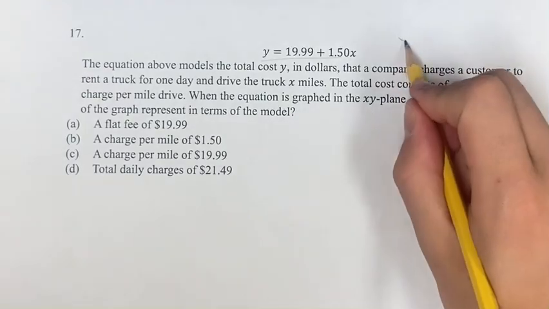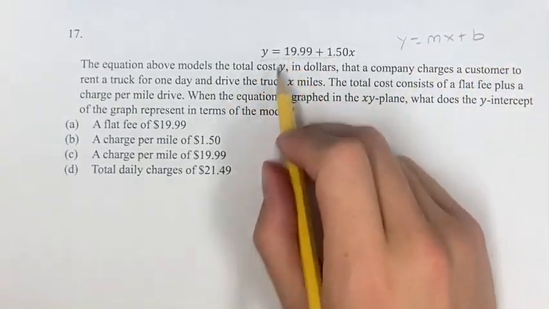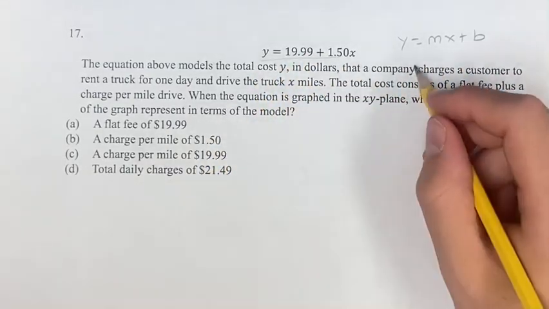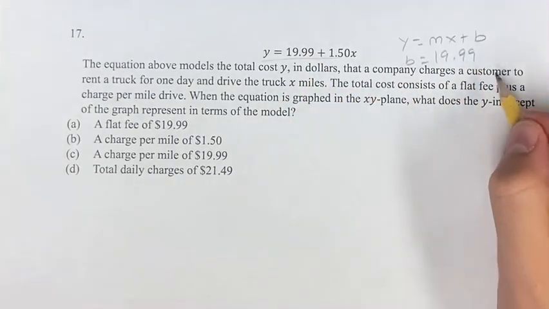So if we have y equals mx plus b, right? In this equation, we actually have b first, right? The x term is coming second. So 19.99 is our b. So we're asked, what is the meaning of 19.99?